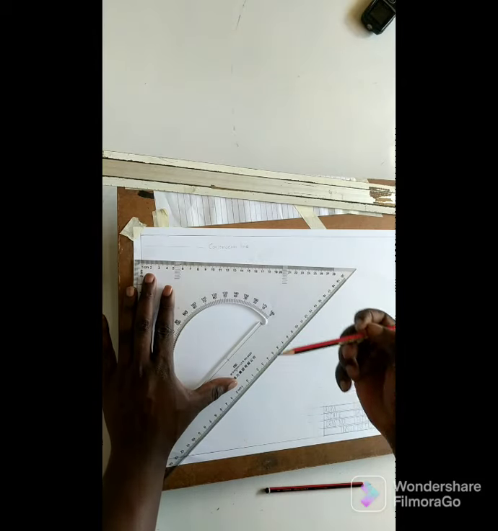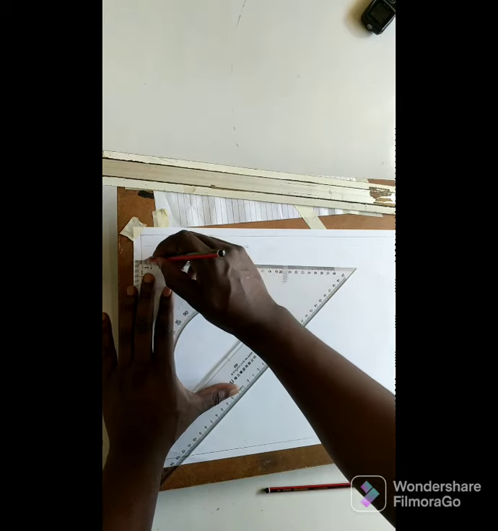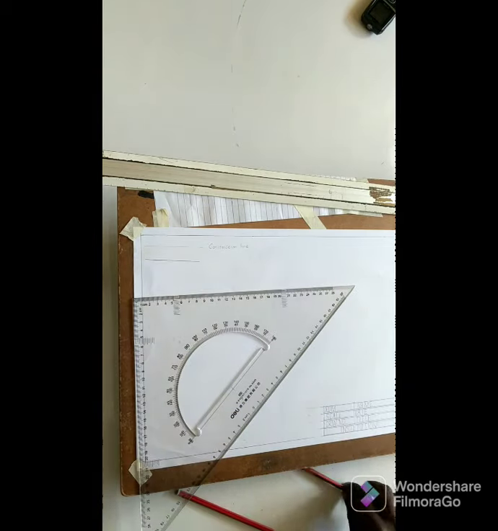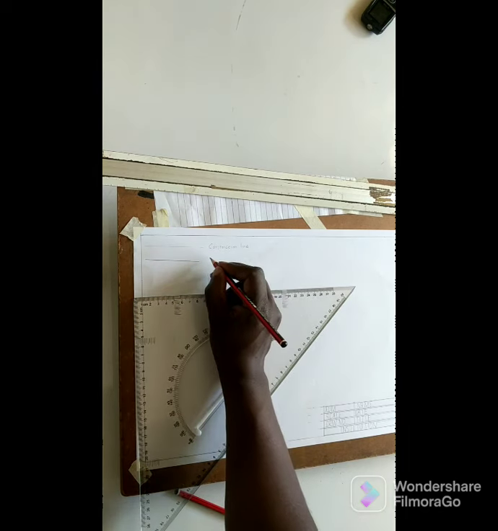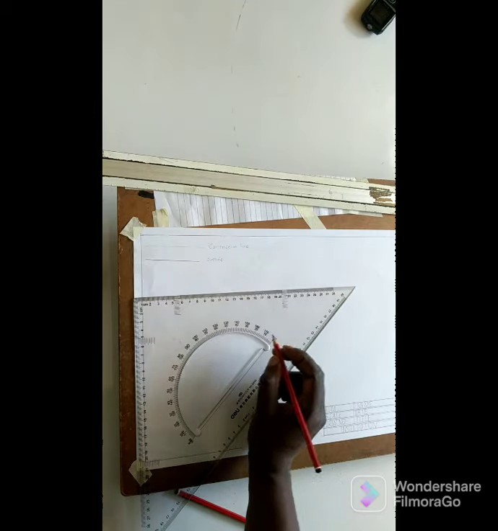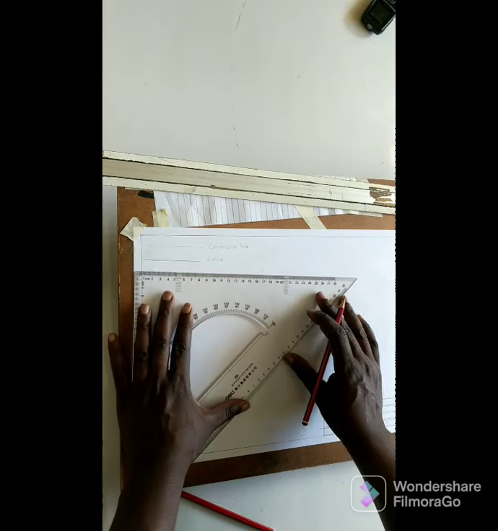It is drawn using the 2H, 3H or 4H pencil. Then we have the outline, which is a thick line. That is drawn using the HB pencil.